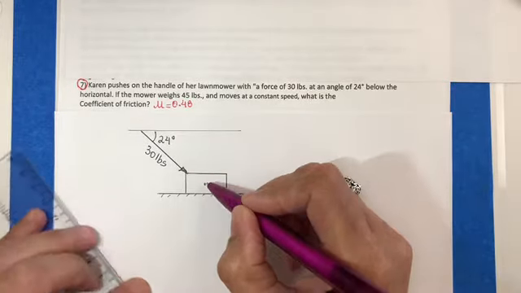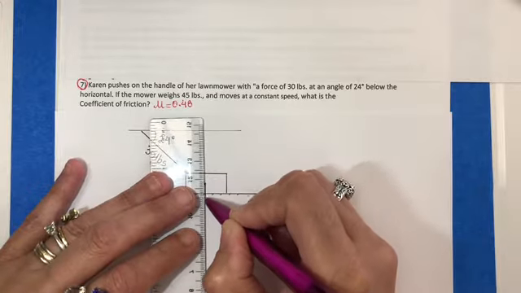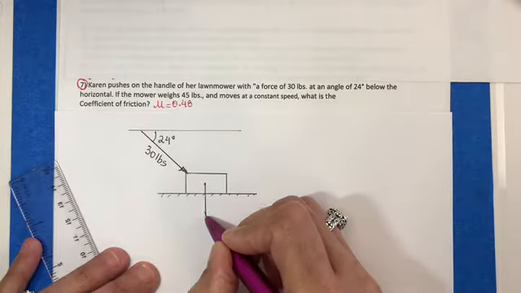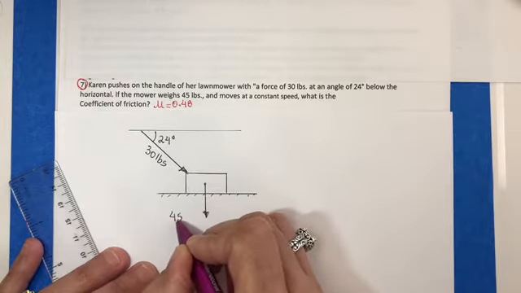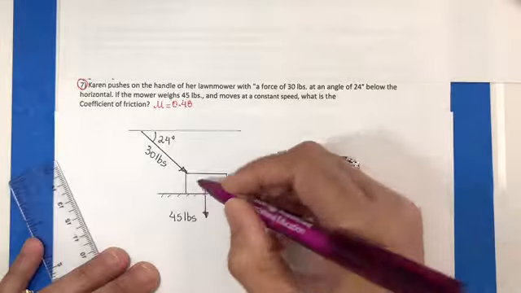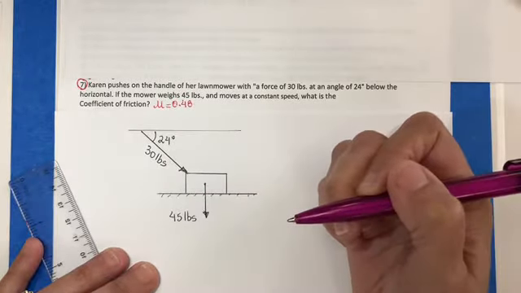The mower weighs 45 pounds. So it's a force straight down.